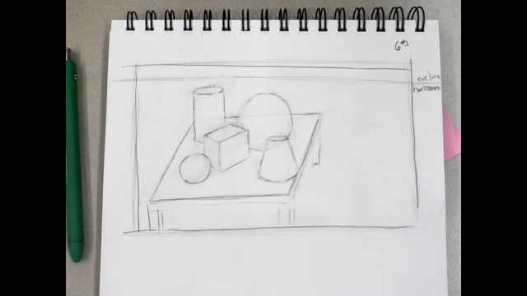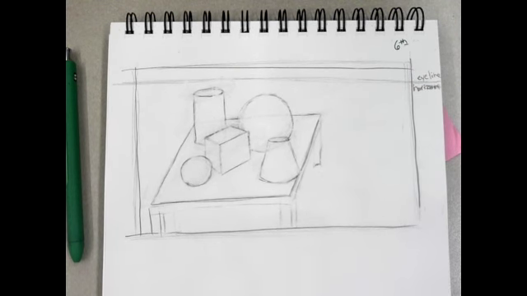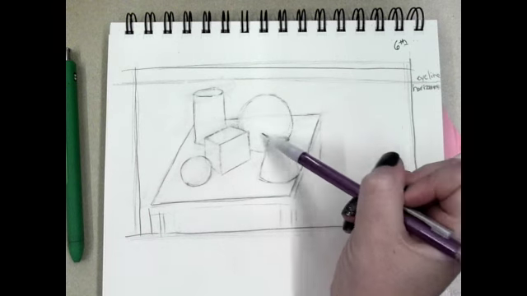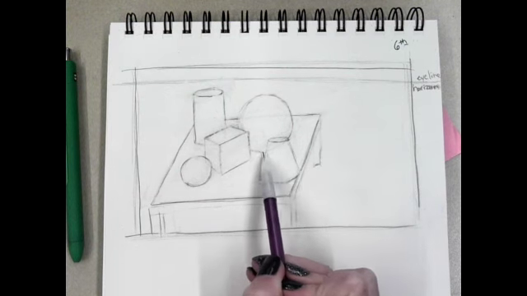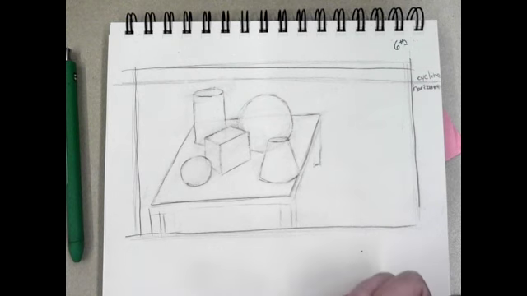Nico, tell me which form is farthest away from us in our tablescape. Wait, what did you say? Tell me which form is farthest away. The cylinder. Is that what you were pointing at, Cal? Good. Yes, the cylinder's farthest away. You could argue that the sphere is kind of on the same level, but the bottom of that sphere is farther down than the bottom of the cylinder. Remember, we look at the bottom of the objects for placement.